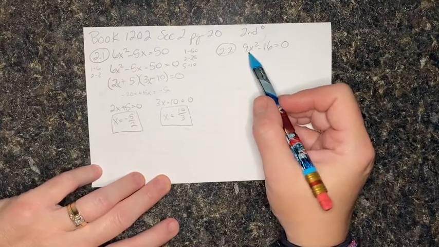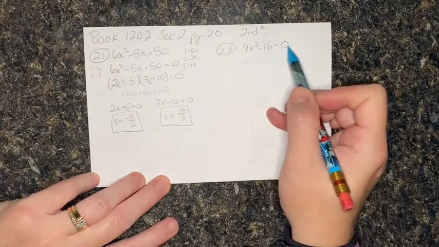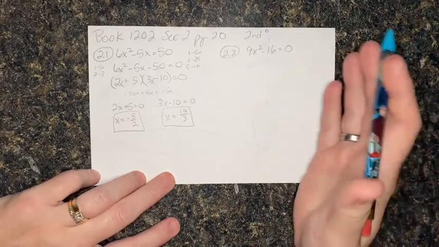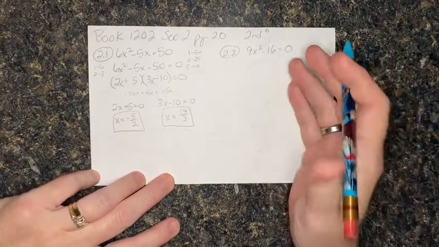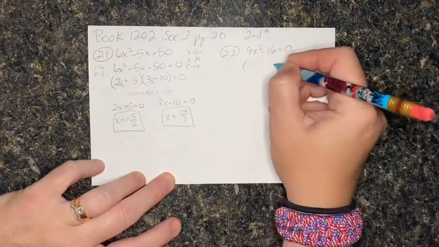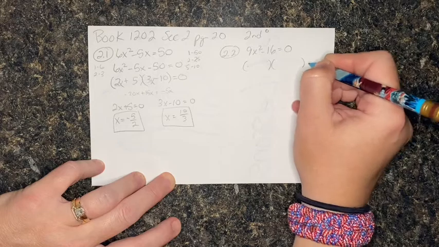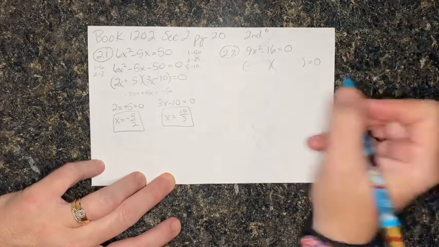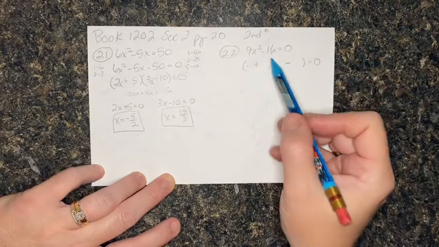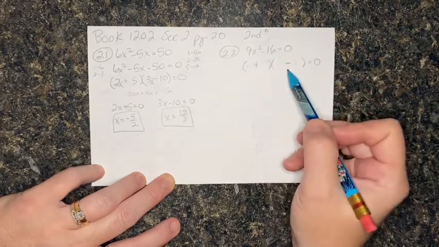Number 2, we have 9x squared minus 16 equals 0. Here you can see we're missing our linear term, right? We're missing just the plain x. So that tells us that we have a sum and difference binomial here. It's probably been a while since you've heard that term. But a sum and difference binomial tells us that one is a positive and one is a negative, and they're going to cancel each other out.